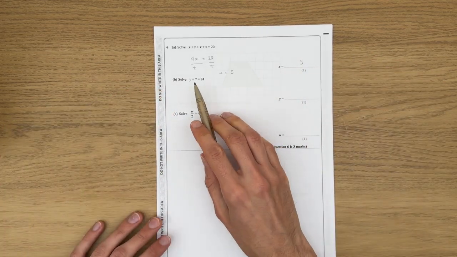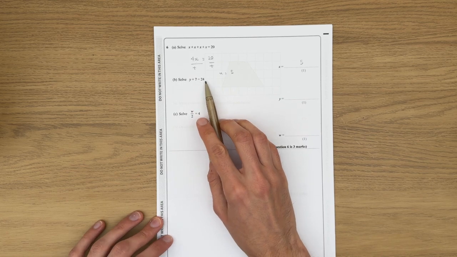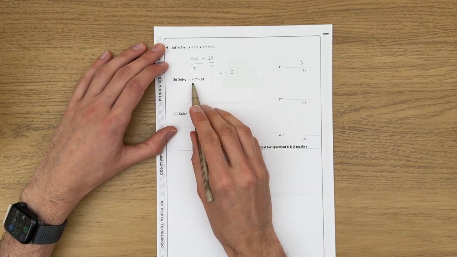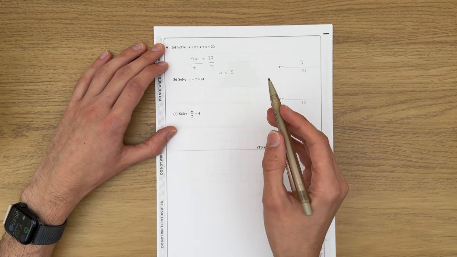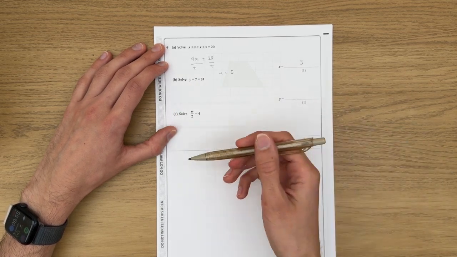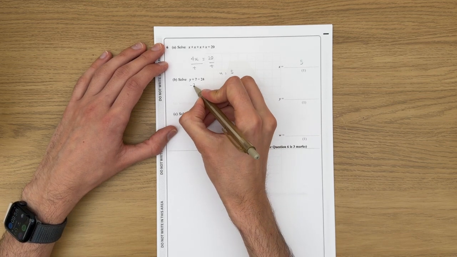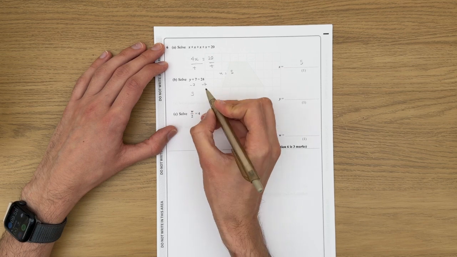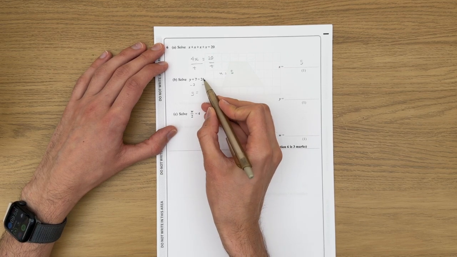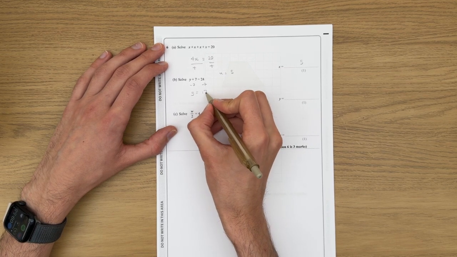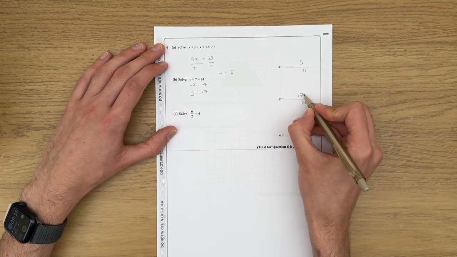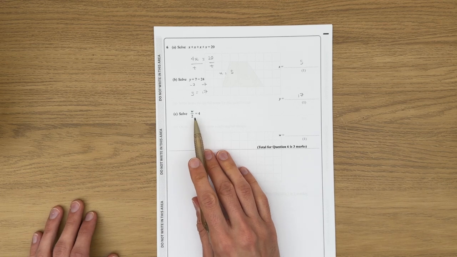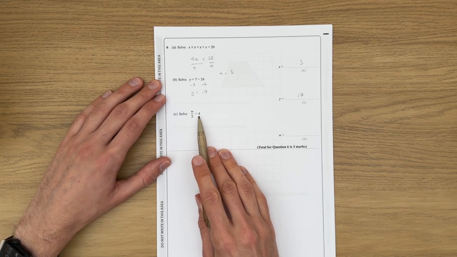Okay, question 6b, solve y plus 7 equals 24. In this case, we've got a +7 here that we want to get rid of. And to get rid of it, we want to do the opposite of add, which is subtract. So if we subtract 7 from both sides, we're then left with just y here. And 24 minus 7 is 17. Put 17 there.